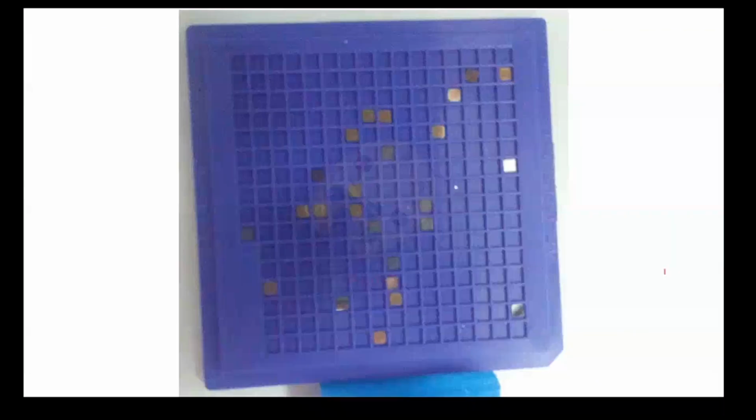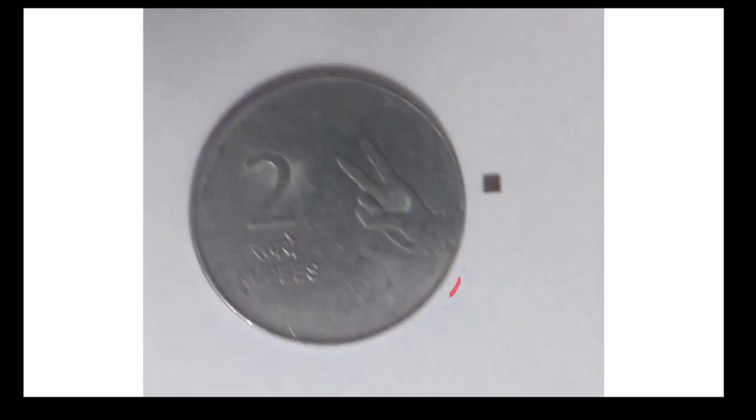If you see that die I showed you earlier, it looks something like this. They deliver these dies after tape out. The same chip they deliver, like 20 or 30, because samples might get damaged while testing, so you should have a sufficient number. How tiny is it? If I compare with a 2 rupee coin, it is this much tiny.